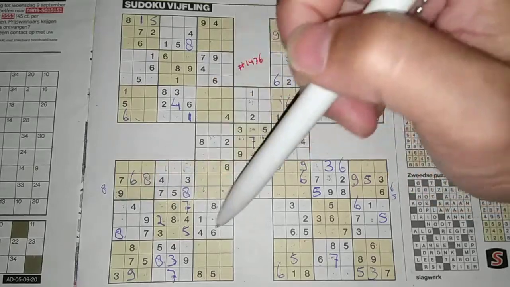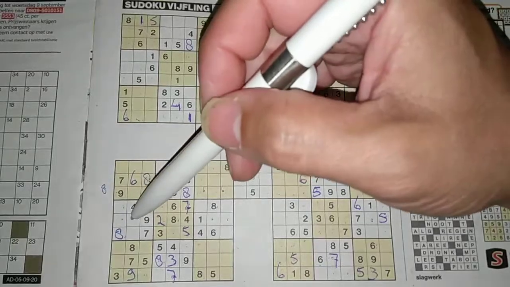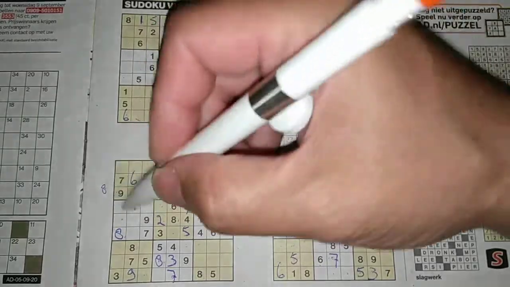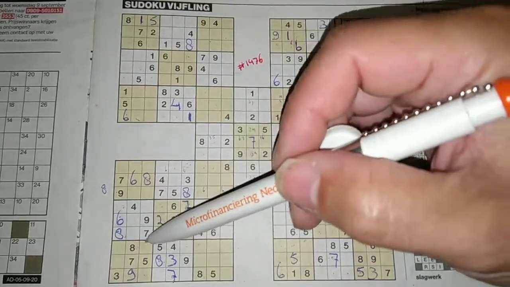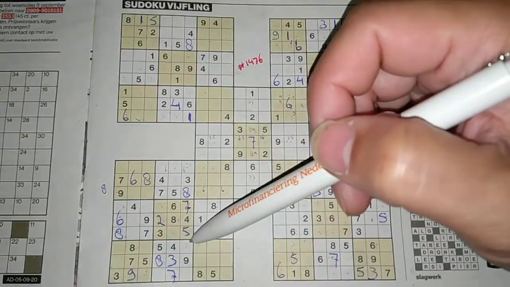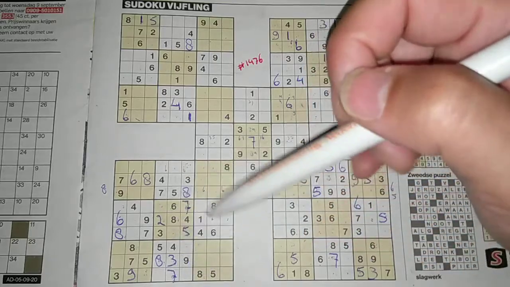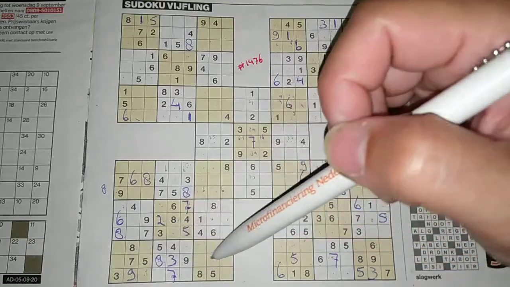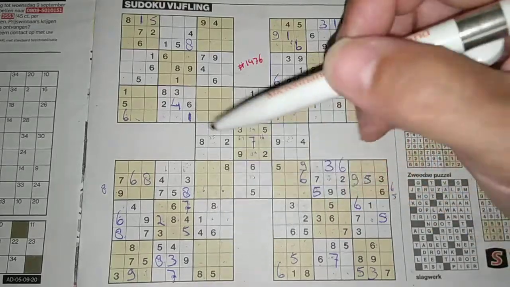6 in this row, 6 in that row. So in the middle row, the only two places for a 6 here. Over there we see here 6, no 6 there, 6 should be there. 6, 6, 6. These two should be a 6.